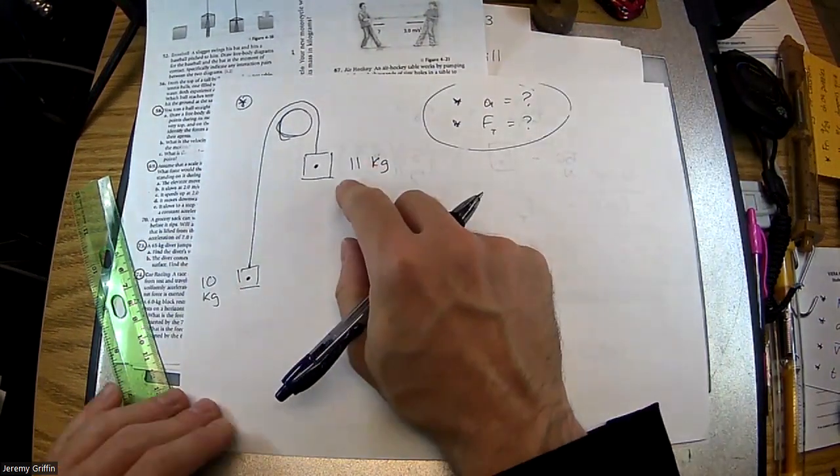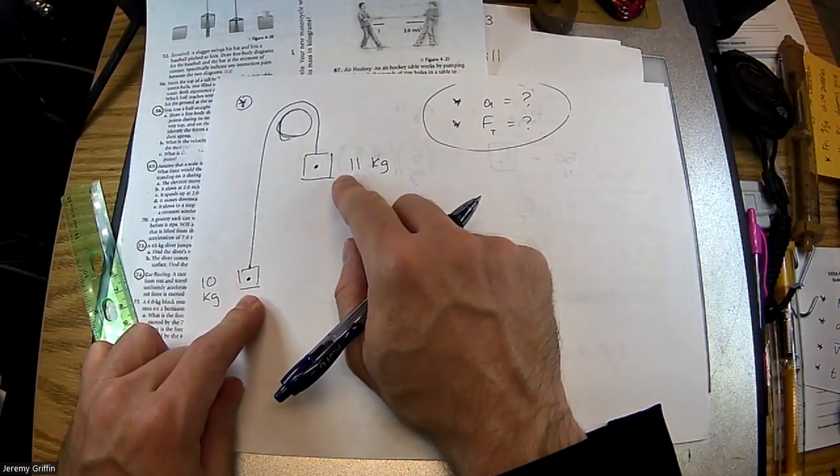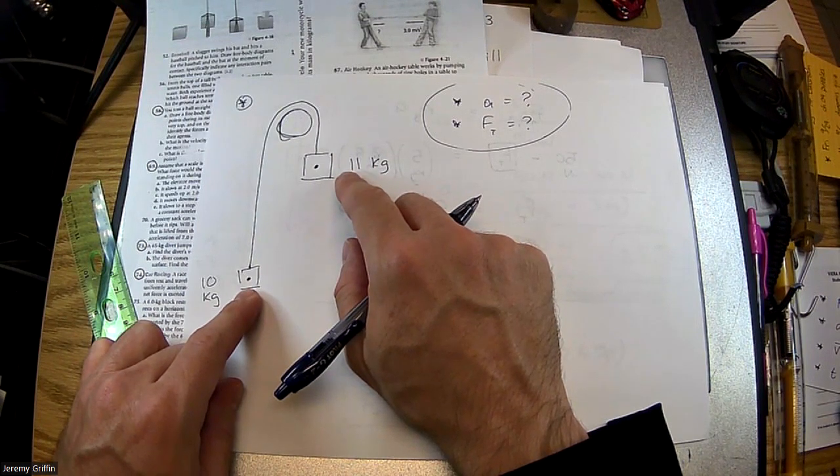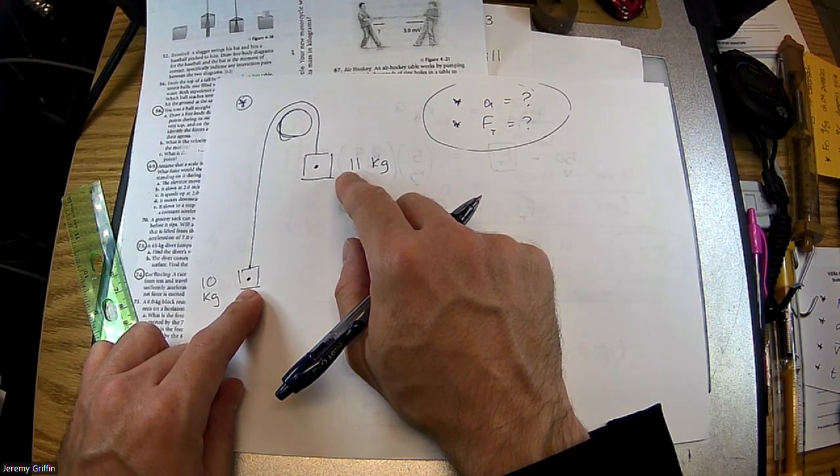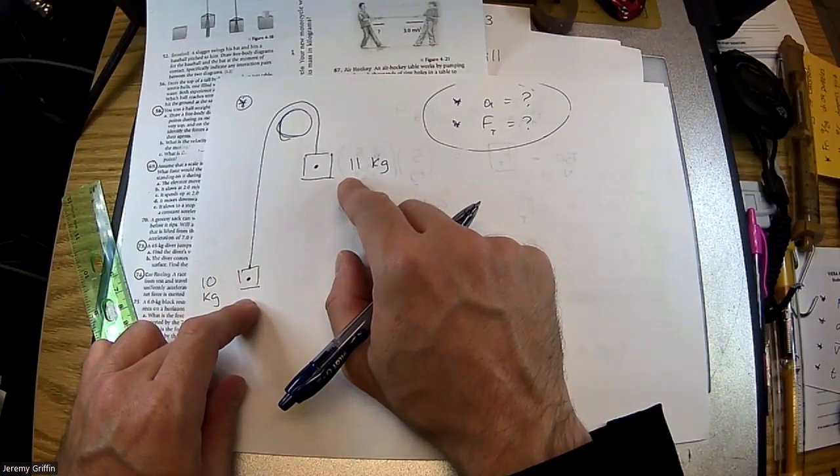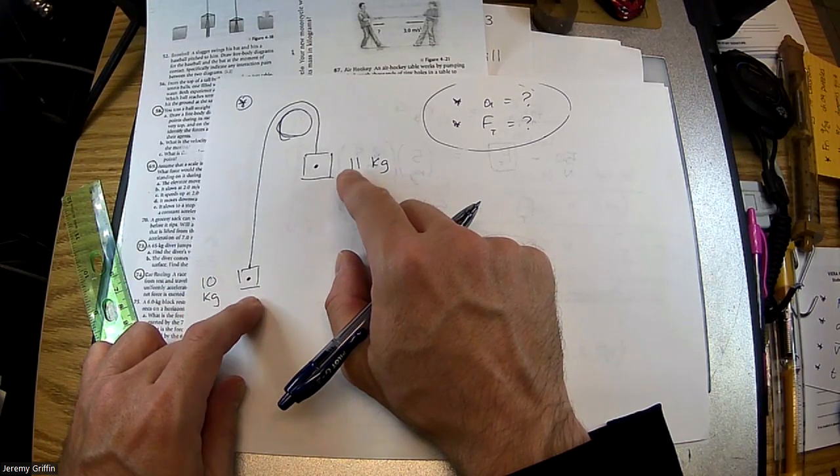Guys, is this going to accelerate closer to 0 meters per second squared or closer to pure free fall? What do you guys think? Closer to 0, right? Because they're almost balancing out, not quite, but close.